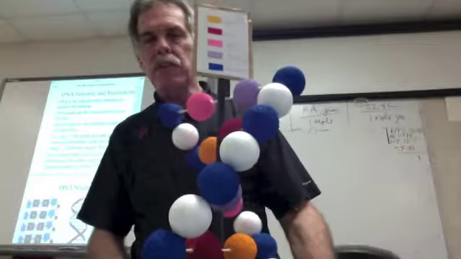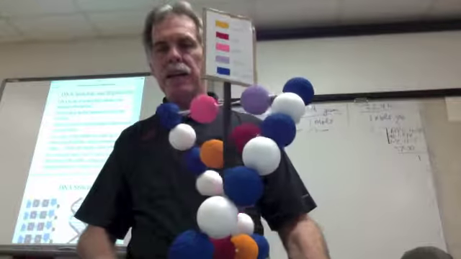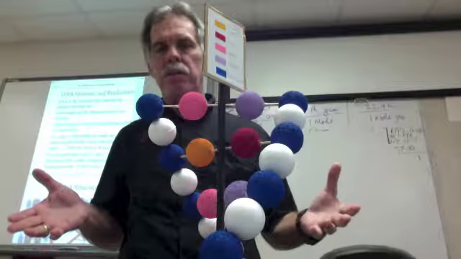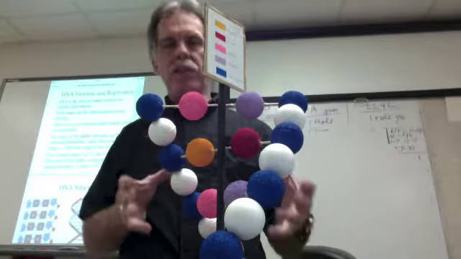So this is a really good structure that a student made, a student model. You can see it's in the DNA helix. This shape is called a double helix. That's an important concept, that you know that the shape is a double helix.